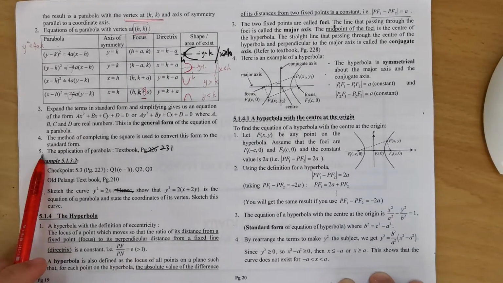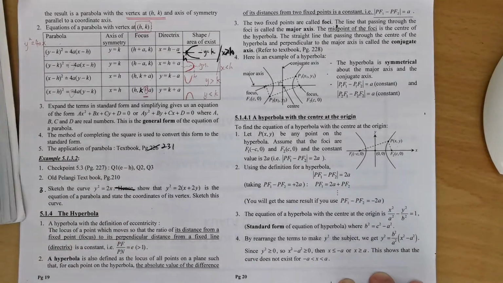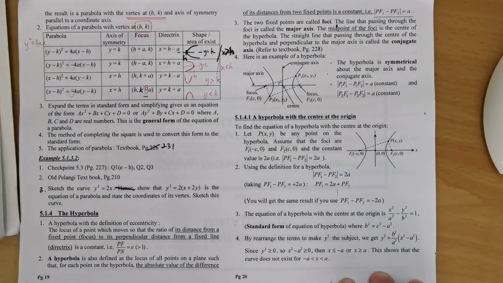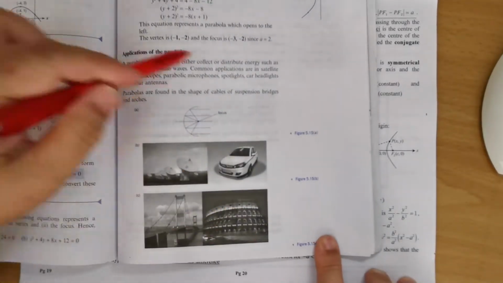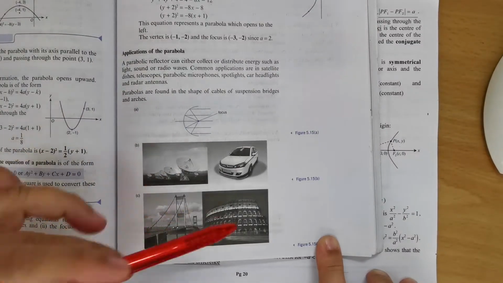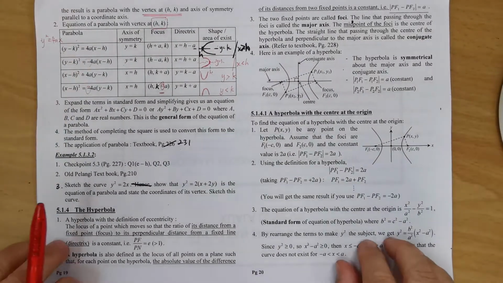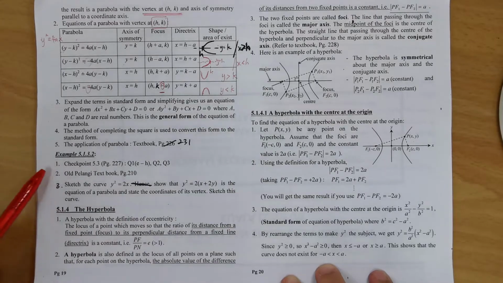Number 5, the application of parabola. You can refer to your textbook, page 231. There are some examples of how we use parabola in real life. In your textbook, they explain a little bit how we apply the parabola shape in buildings and so on. You can have a look. Again, the parabola is not difficult, and we have almost finished already.